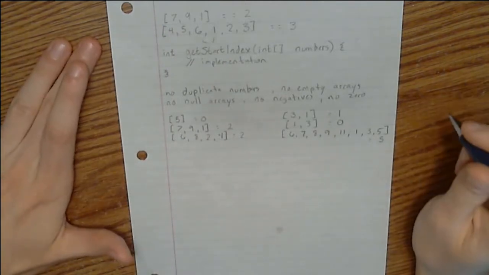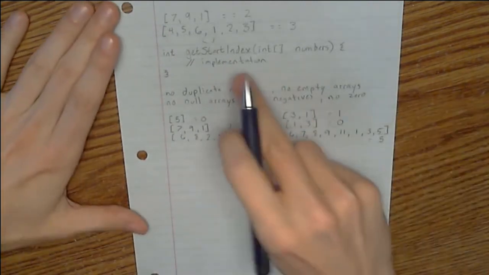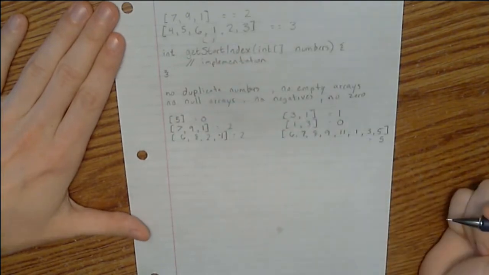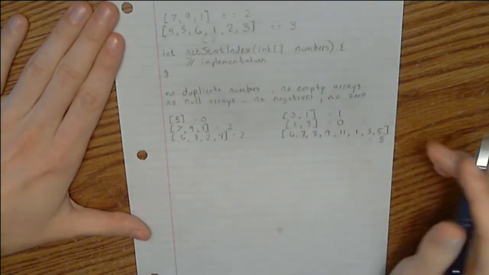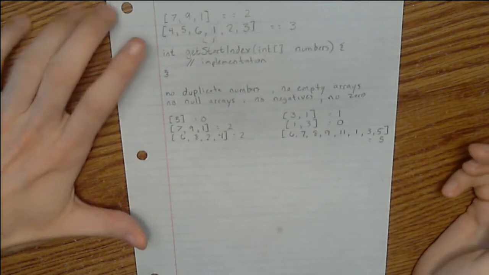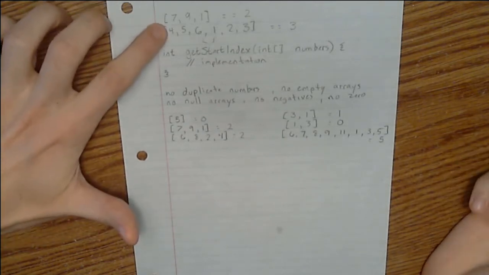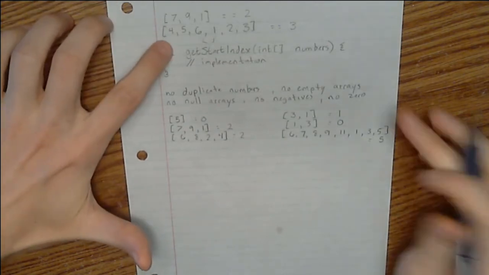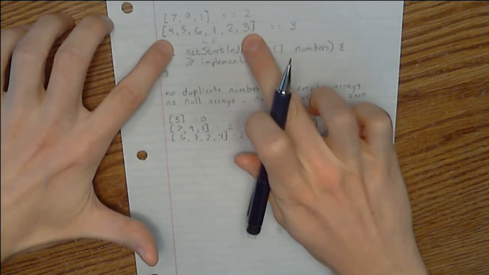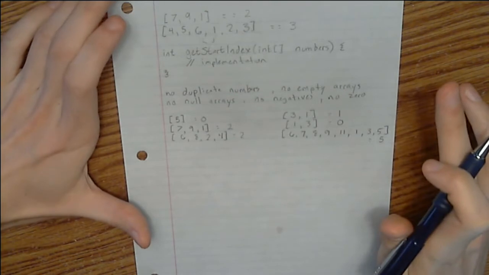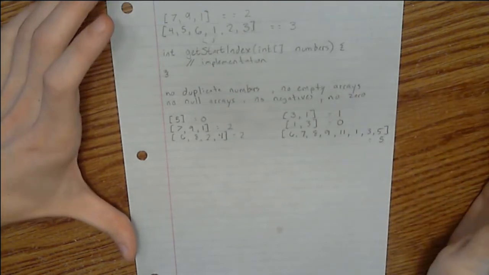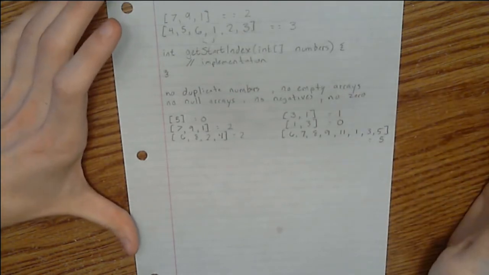So we're going to go ahead and make a helper method here because we're going to want a recursive method, and we're going to need the array, obviously. We're going to need a start index and an end index to look within. I don't see any other parameters we're definitely going to need.